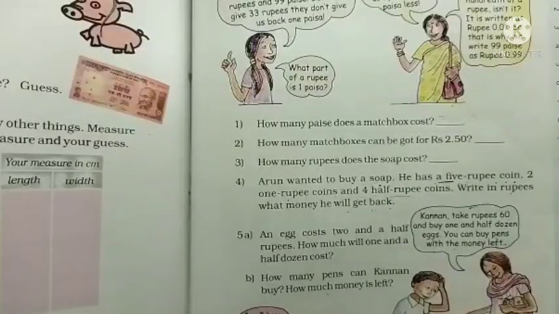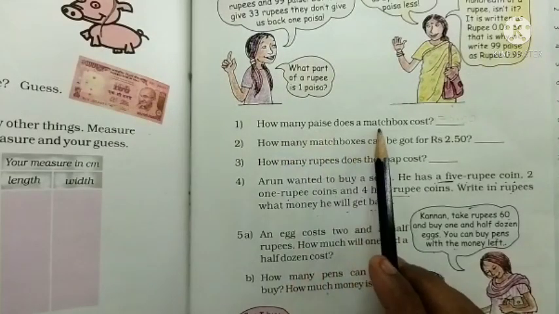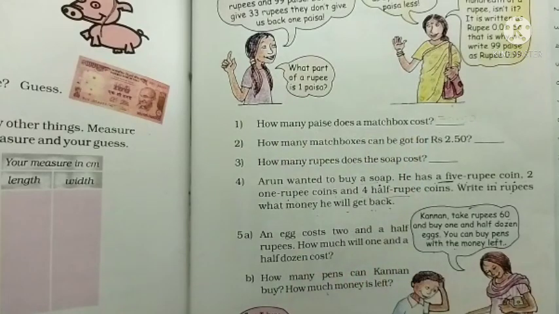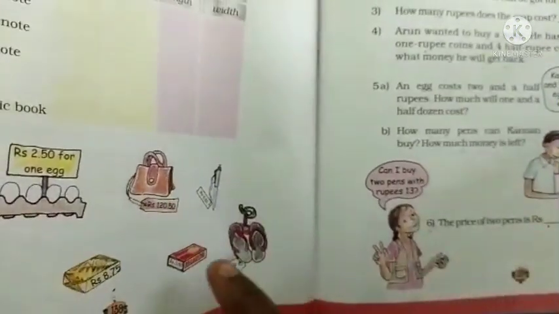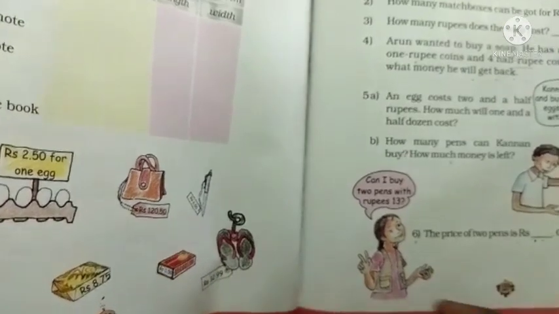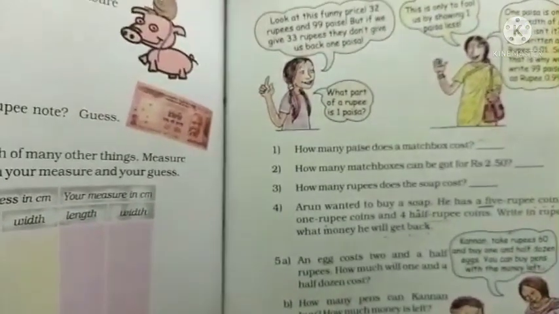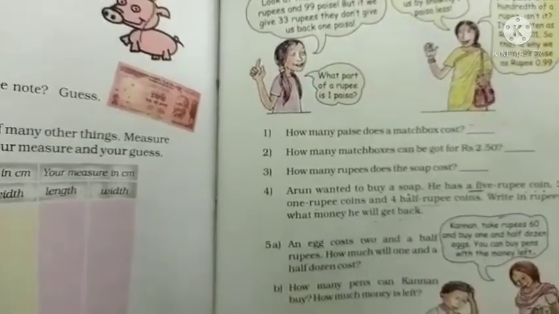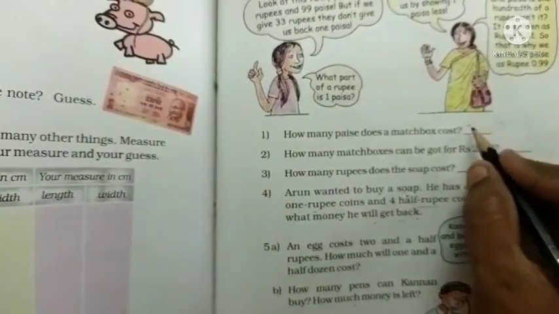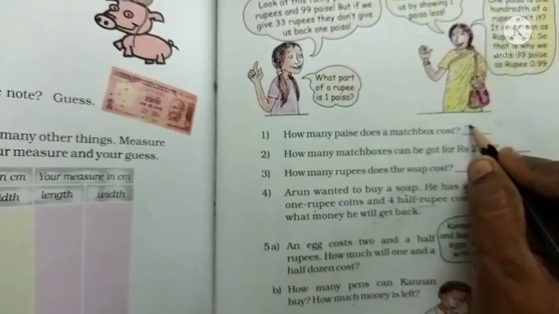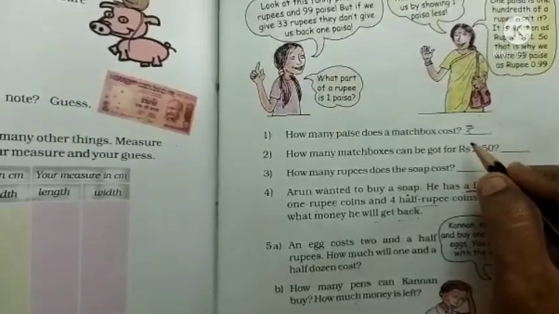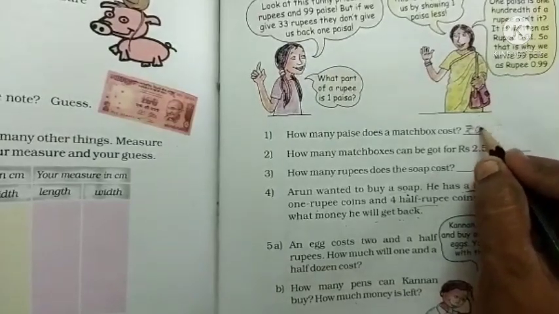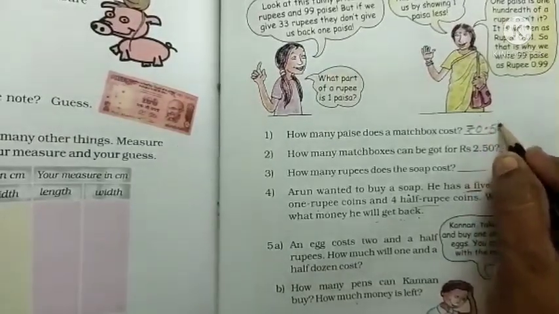Okay. So, here the first question: how many paise does a matchbox cost? Already given in the table, the cost of one matchbox is rupees 0.50. So, the cost of 1 matchbox equals, first we put the symbol of rupees, this is the symbol of rupees, and then 0.50.